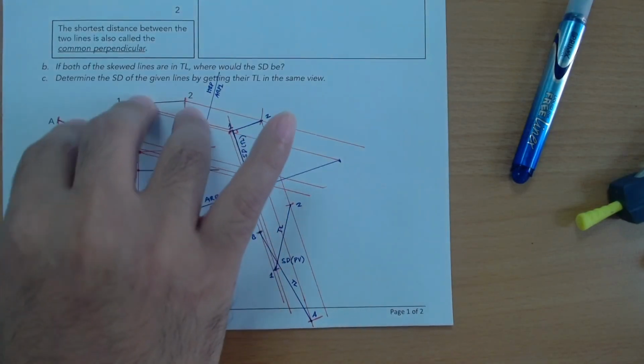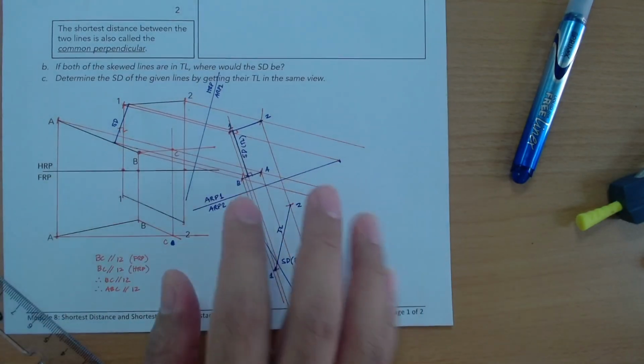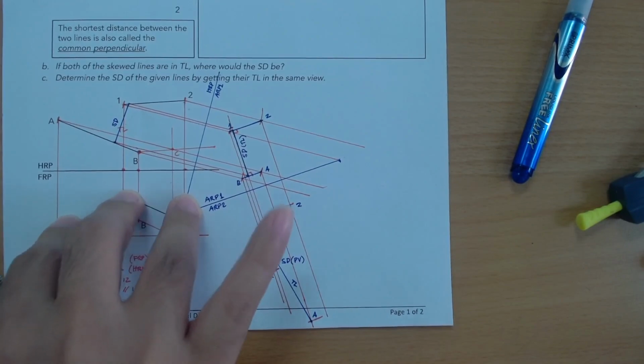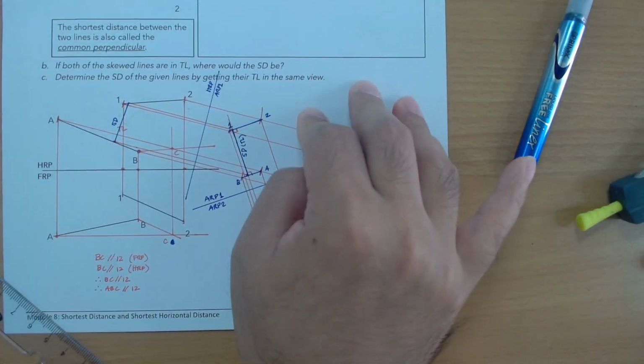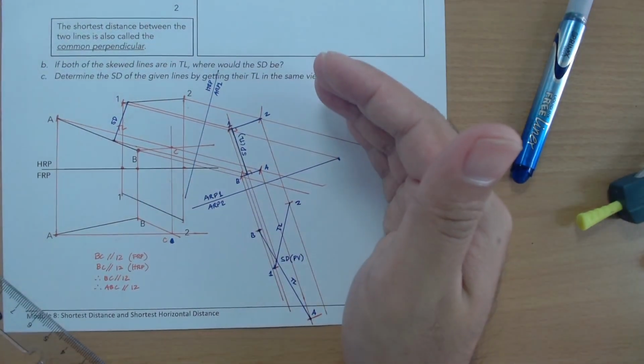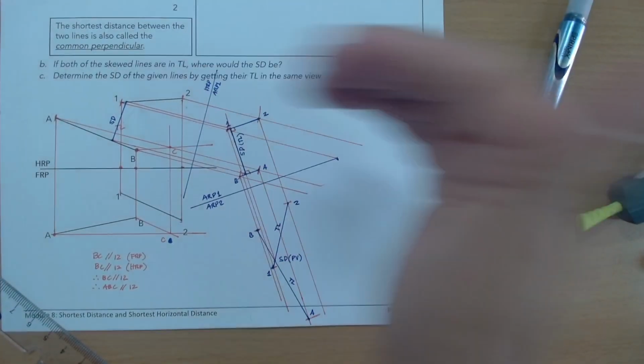Hindi pwedeng mag-start ka from HRP. So that's why when students do this problem, ang ginagawa nila is they always start from FRP, then move to HRP, then ARP1, because you're sort of hitting two birds with one stone, no? Kasi you can get the SD from the next view, or get the SHD with another view.